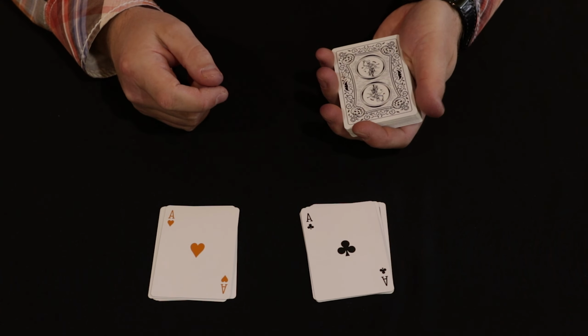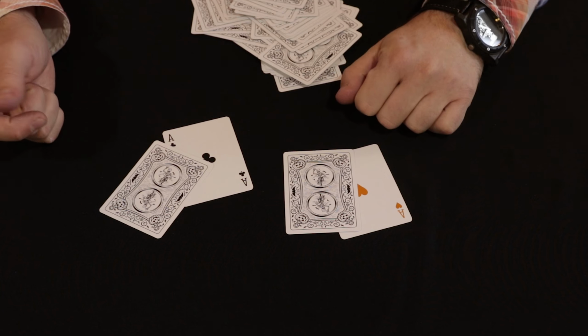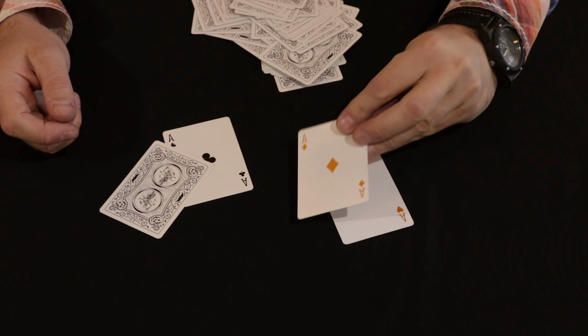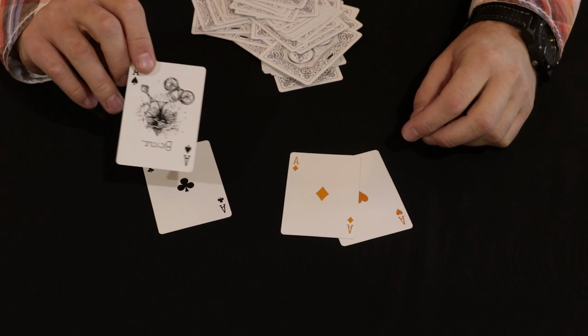I'll gather the cards and lay them out on the table like a ribbon. Look at that, the aces have grabbed 2 more cards. Let's see what the cards are. Of course they're aces.